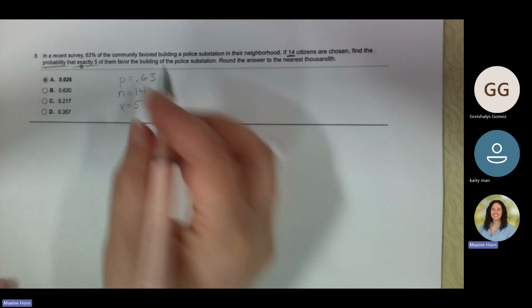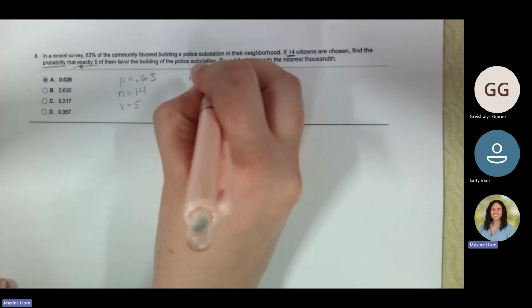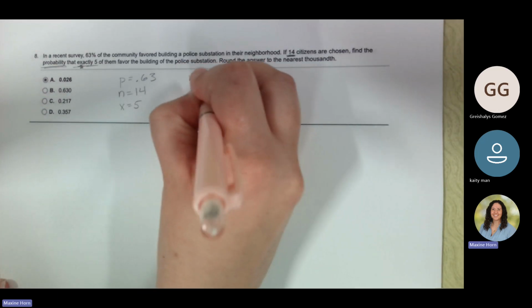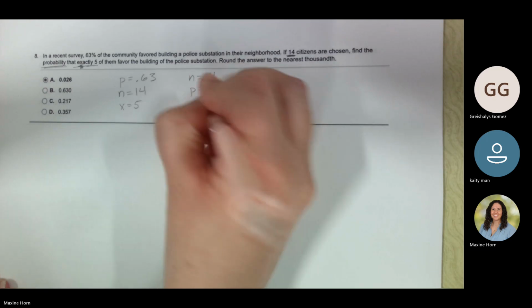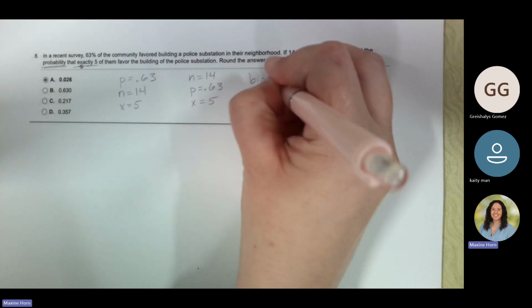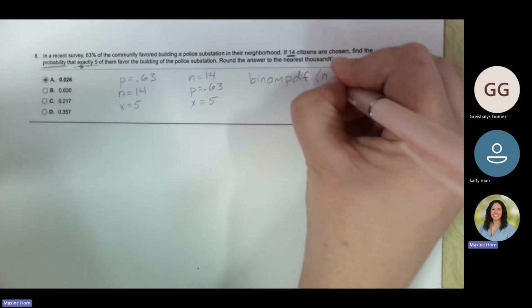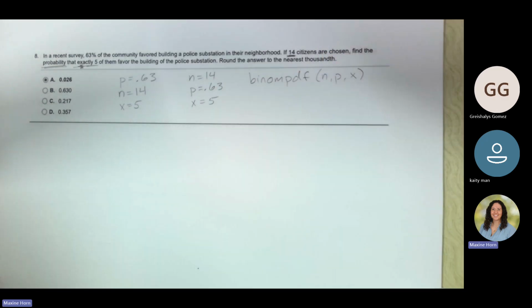So they've given us, and I'm going to rewrite this actually, an N and a P and an X. So hopefully if you hear NPX, you want to be thinking binom PDF. Okay. So this is something that we're going to plug into the calculator in this order.